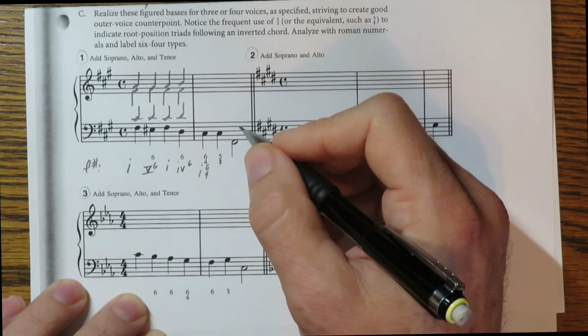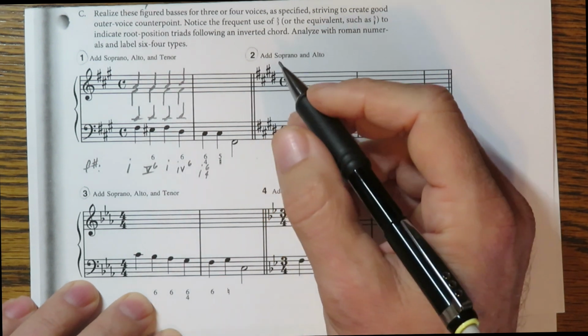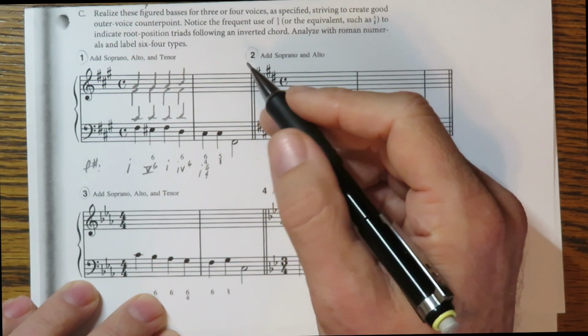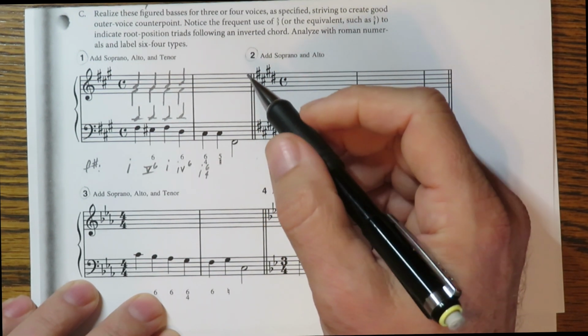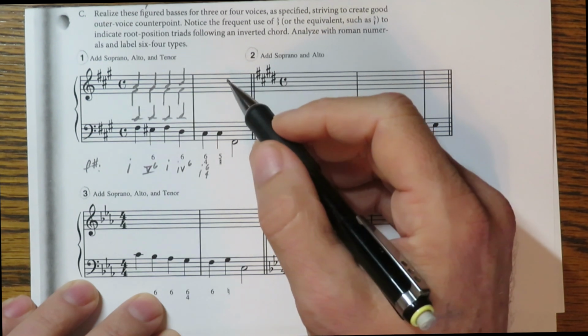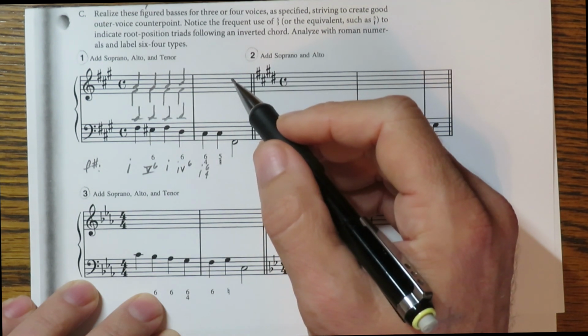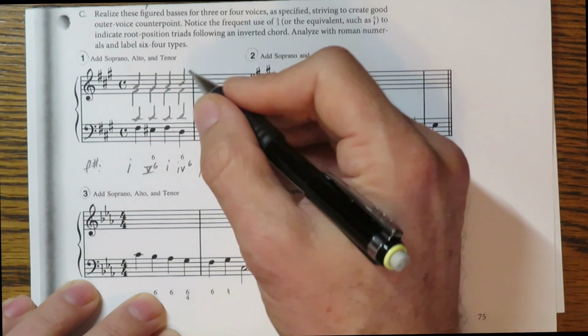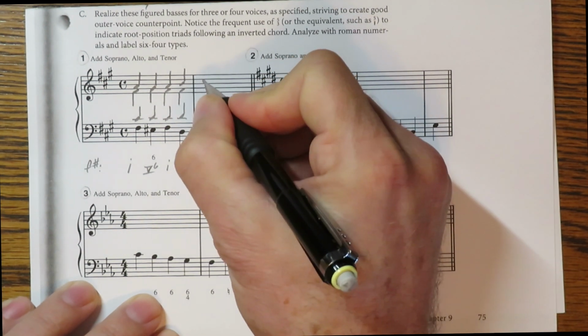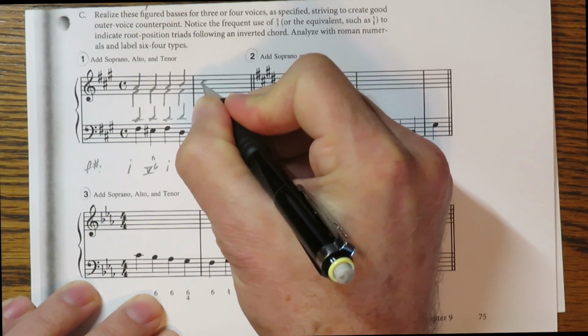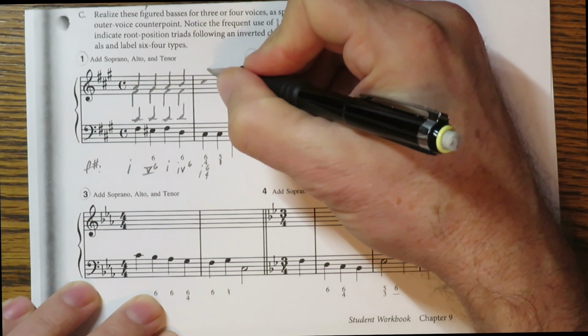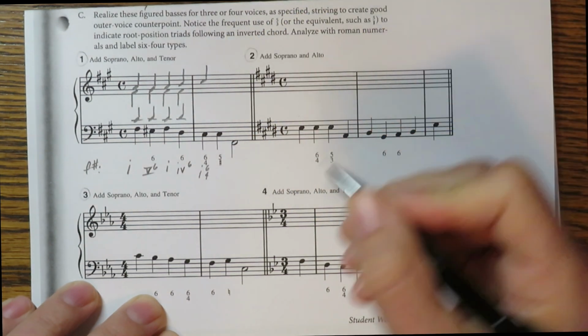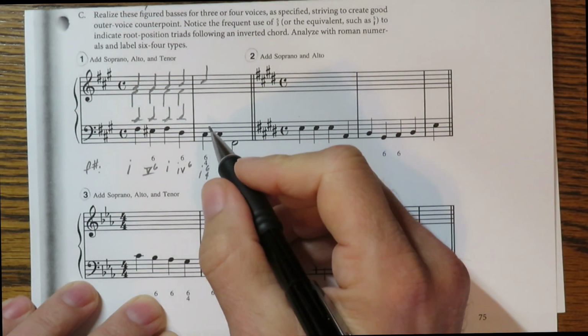So we need an F sharp, an A, and probably another C sharp. So let's put the C sharp up here. Keep that melody interesting. And then we have a common tone.